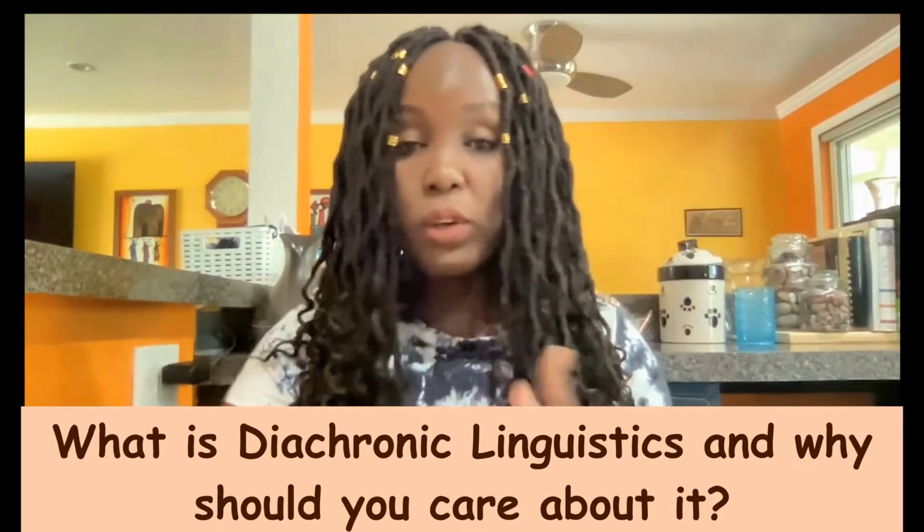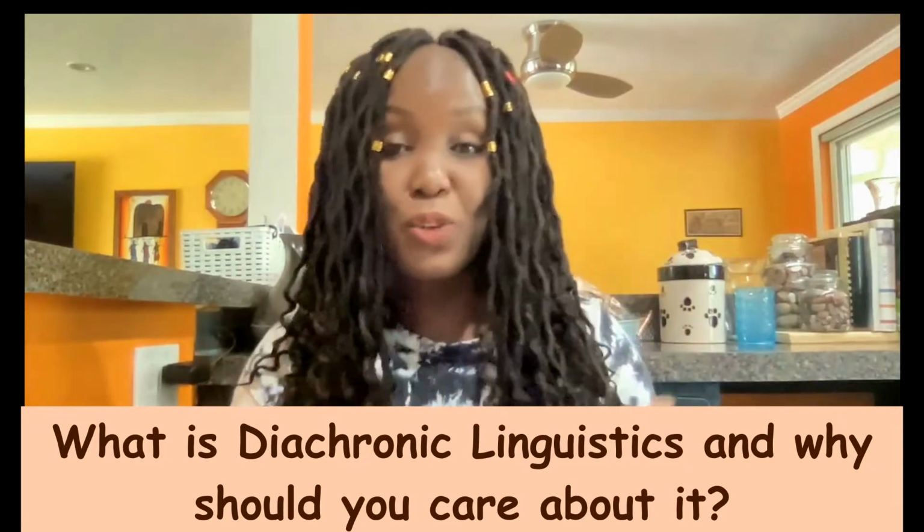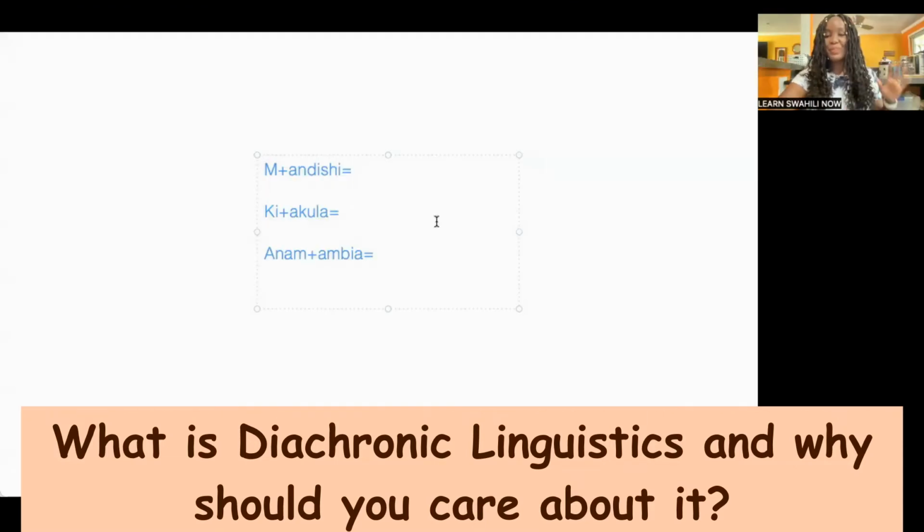So once again, we're going to be talking about how language changes continue to impact your Swahili even today. Let me pull up my little whiteboard. So this little problem shows up when you're dealing with the M, and then also sometimes shows up when you're dealing with words that start with a K, I, or a CH.